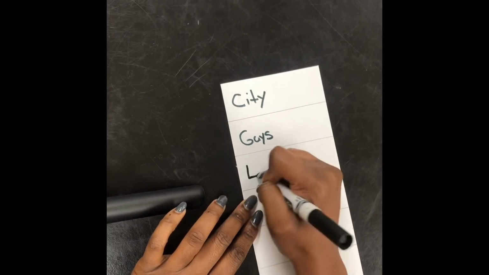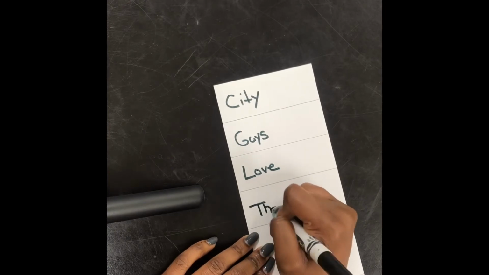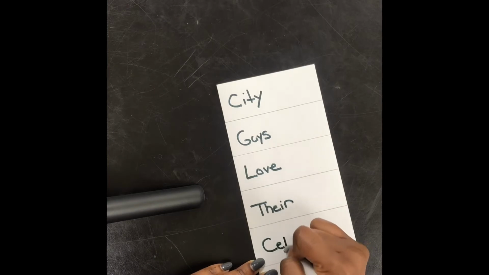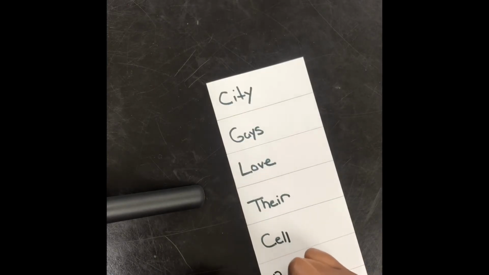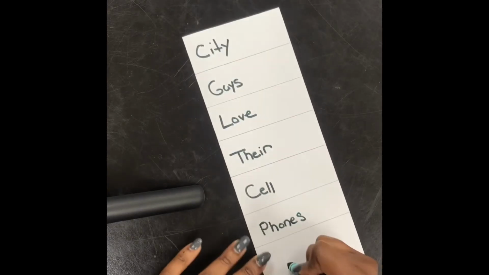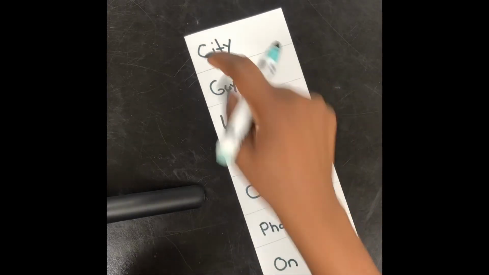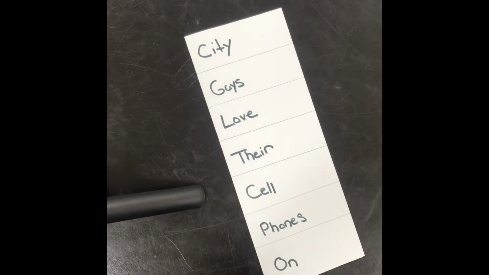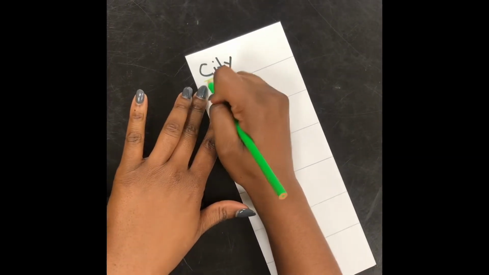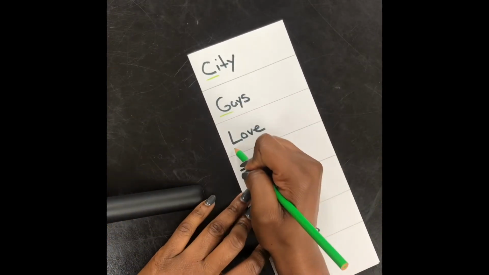They love their cell phones on, right? We all love our cell phones. And I'm going to underline the beginning letters because I think it helps us remember a little bit more. So I'm underlining the C, underlining the G in guys, underlining the L in love.